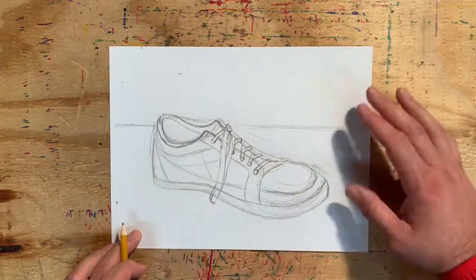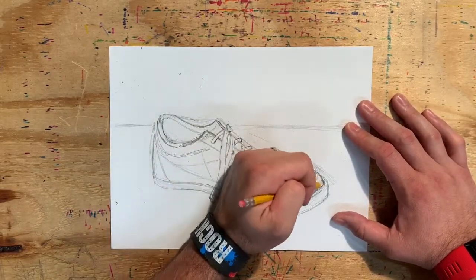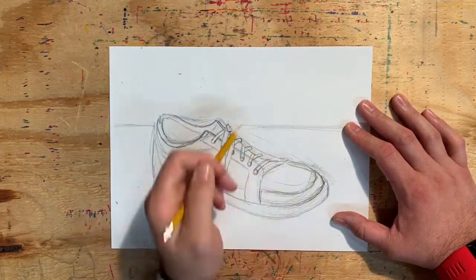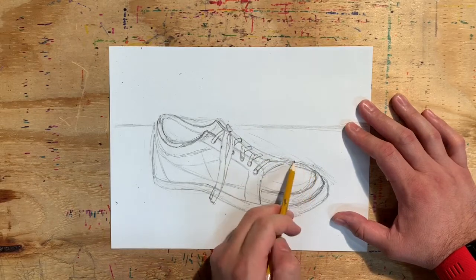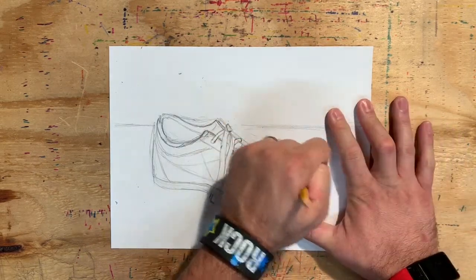You can see the shoe is becoming more and more realistic looking as I add more details. So you just keep working on it, back and forth, back and forth.